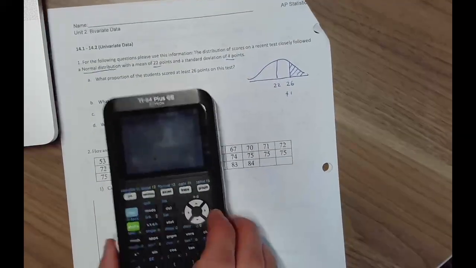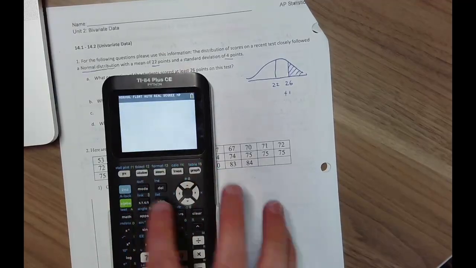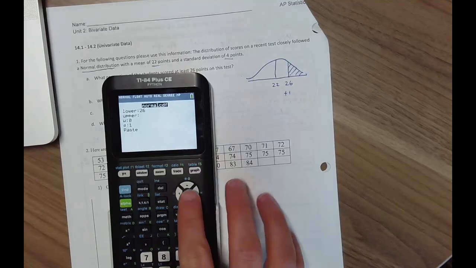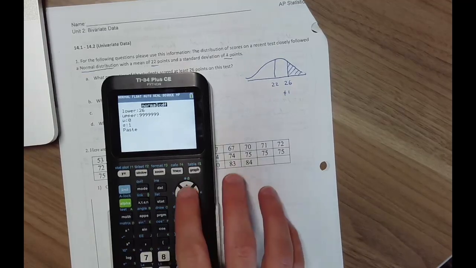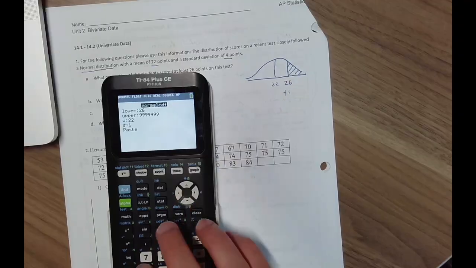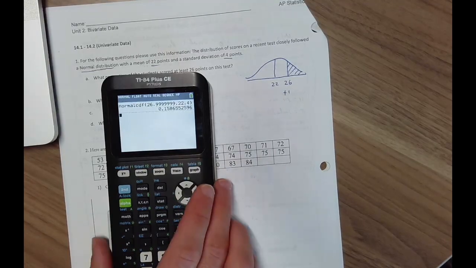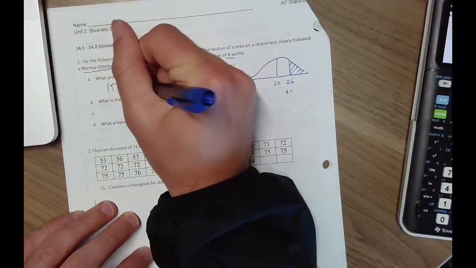So if I want to say greater than 26, this is going to be second distribution, normal CDF. The lower bound is going to be 26. The upper bound is going to be 99999. The mean is 22. The standard deviation is 4. Paste. That's it. So roughly 15.9%. Okay? So 15.9%.